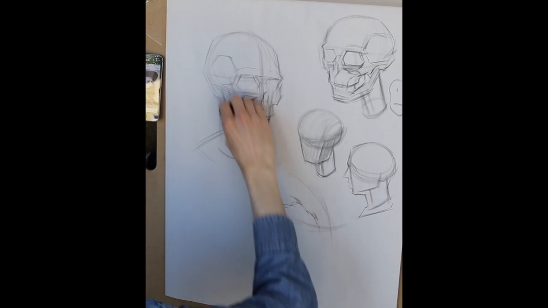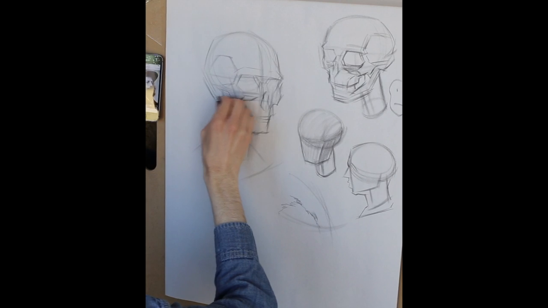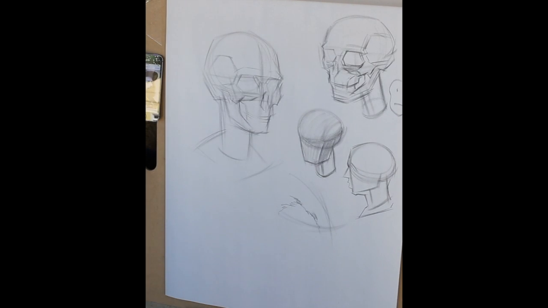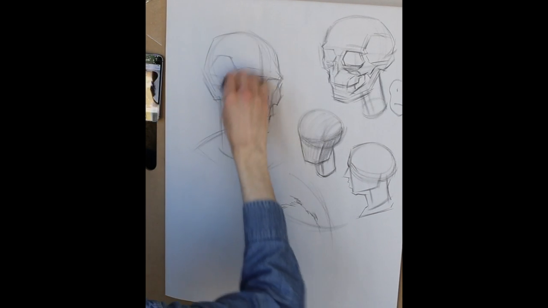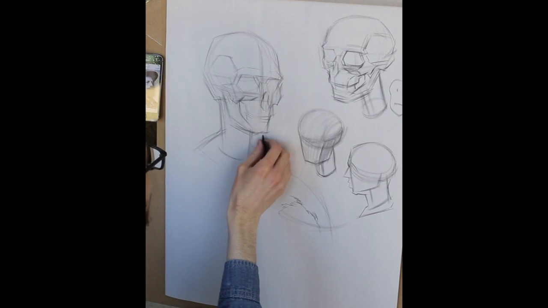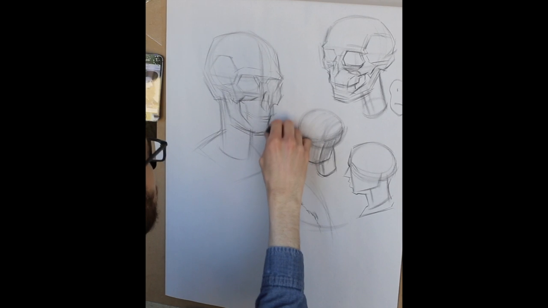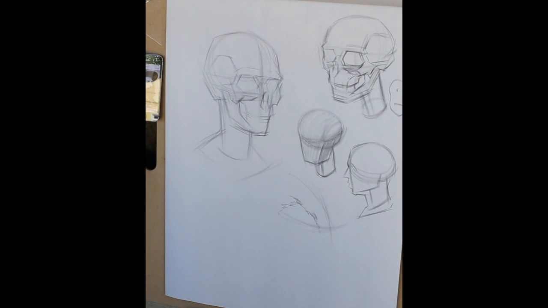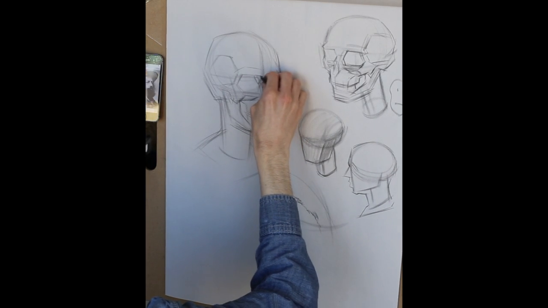This is what's known as an écorché. Drawing in the bones followed by the muscles and features. Okay, so now that I have a simple skull, I'll start drawing in the features.